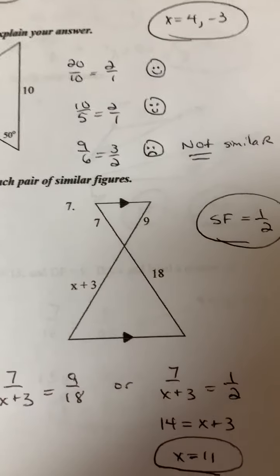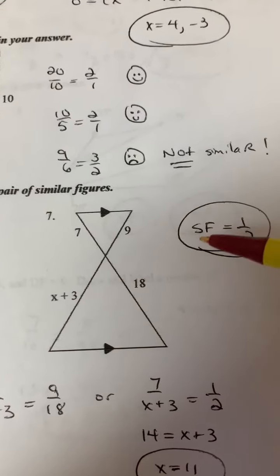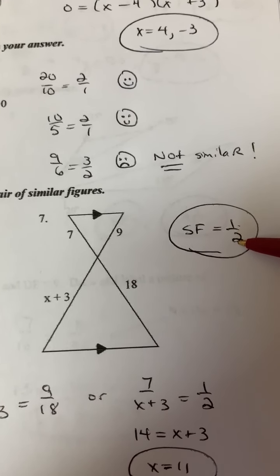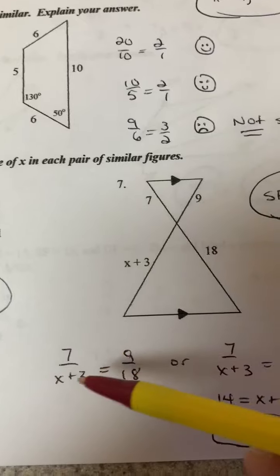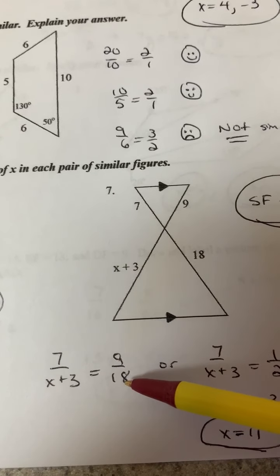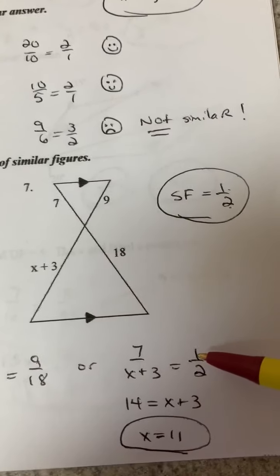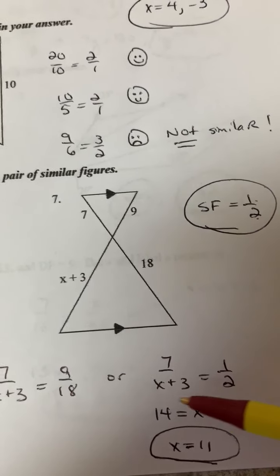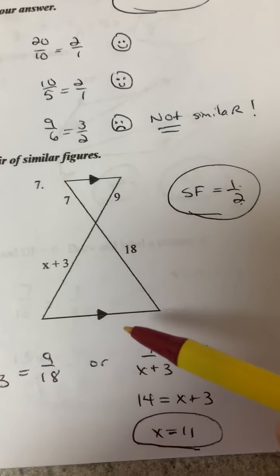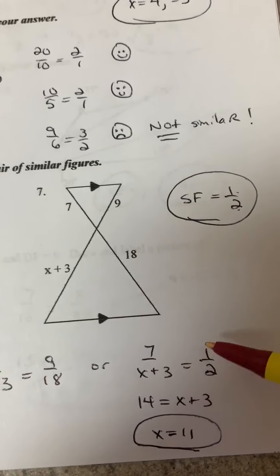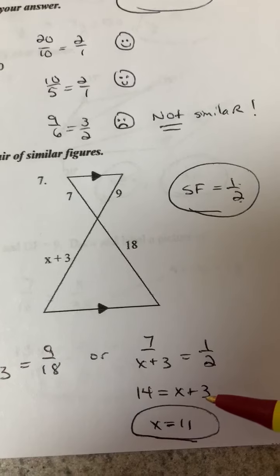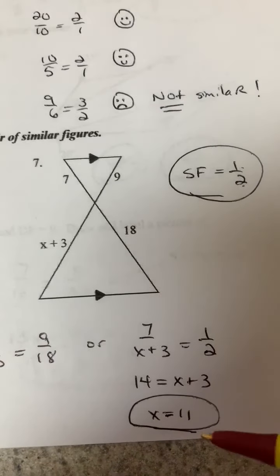Moving on to number 7, little trickier here. Scale factor, 9 over 18 is 1/2. That's your scale factor. So that's what I did down here. I set it up to equal 9 over 18, but then to make it simpler with your multiplication, just change that to 1/2. Makes the cross multiplying a heck of a lot easier. 7 times 2, 14. This corner to this corner, just multiply by 1, doesn't change anything, still x plus 3. All you have to do is subtract 3, you get 11.